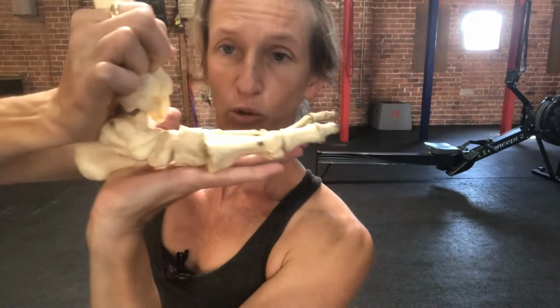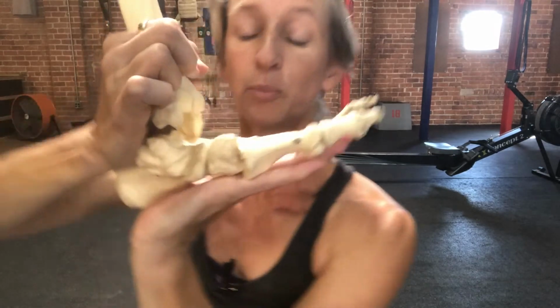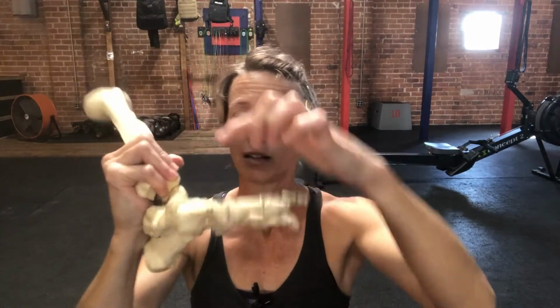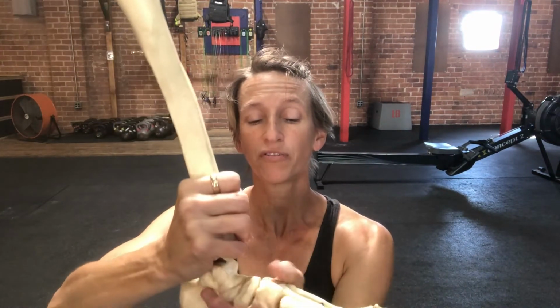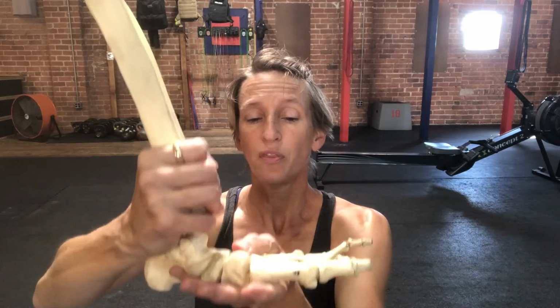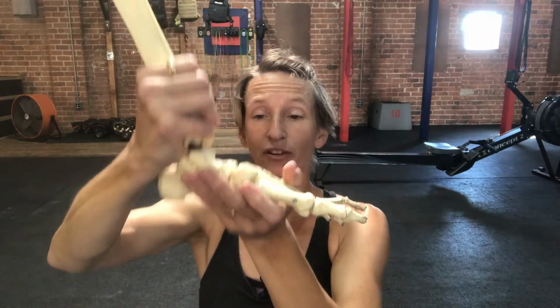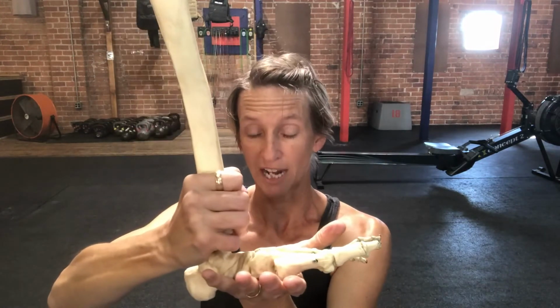One of the things we see is that if somebody has fallen arches, their foot is flat. It would look more like this, and on their footprint you would see the entire bottom of the foot instead of just that typical footprint shape. People with fallen arches are missing that spring action and that shock absorption action of the foot.